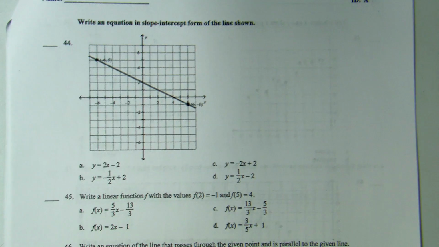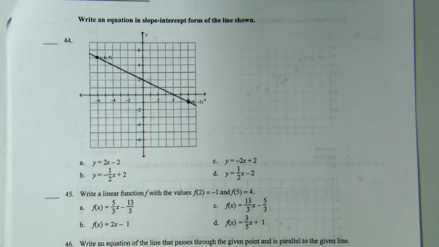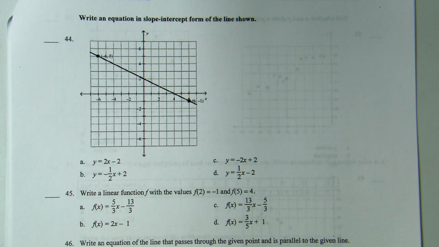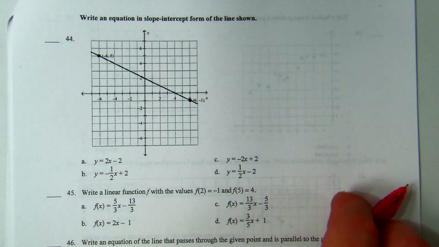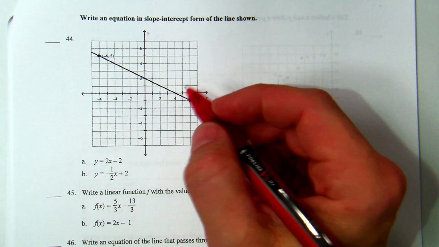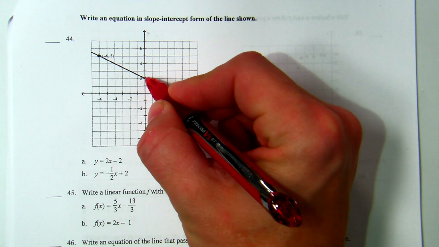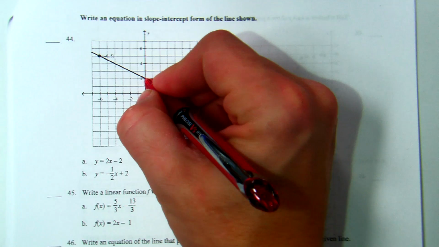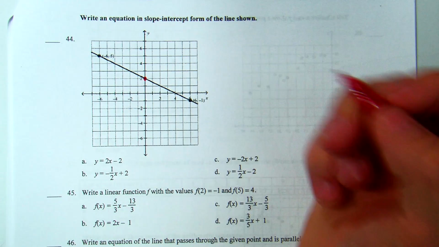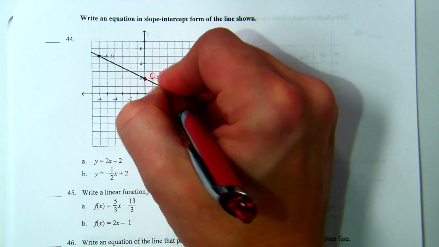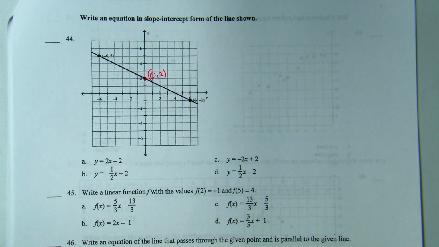All right, let's move along to 44. Write an equation in slope-intercept form of the line shown. Now, they don't give us the point, but the line crosses the y-axis right at a grid mark here where y equals 2. So this is 0, 2 if you're looking at that.